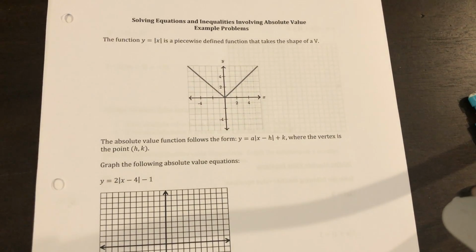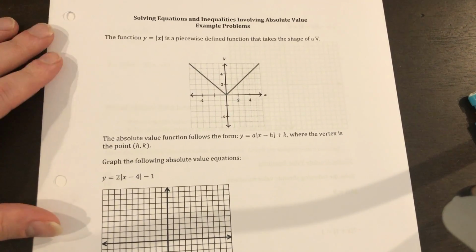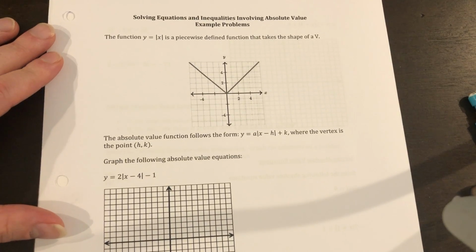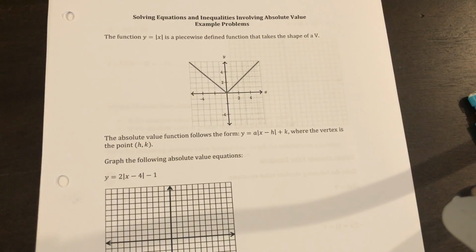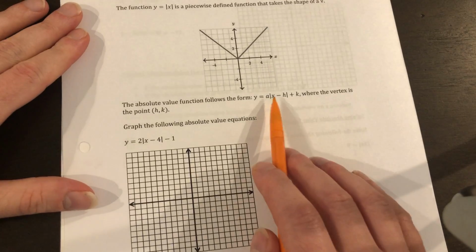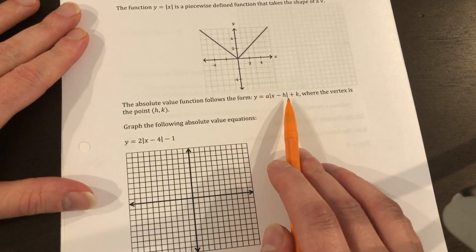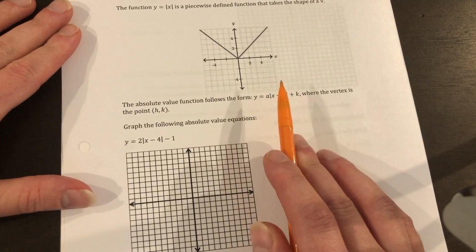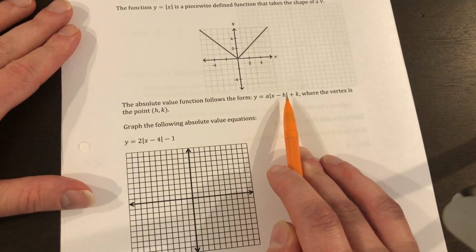Okay guys, so in this lesson we're going to take a look at absolute value functions as well as absolute value inequalities. One thing you need to know is that an absolute value graph is a piecewise defined function that takes the shape of a V. The absolute value function has the general form a times |x minus h| plus k, and the x minus h is in absolute value.